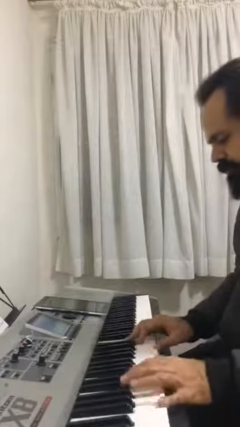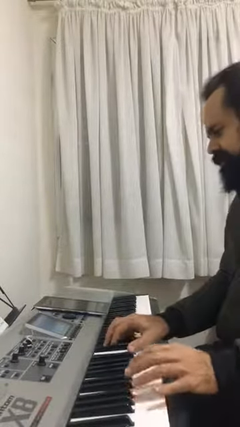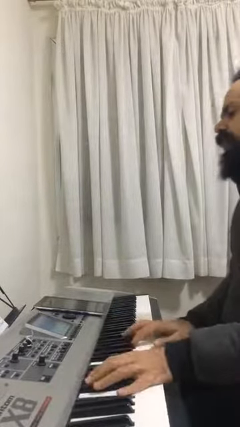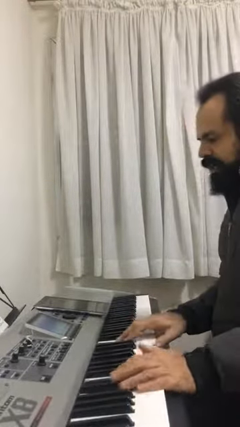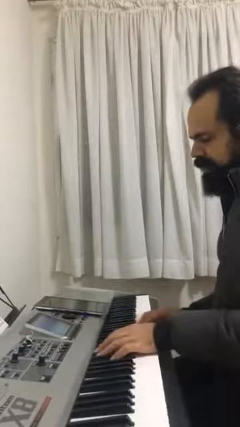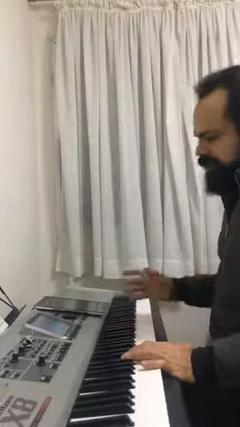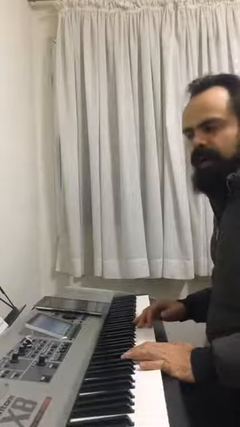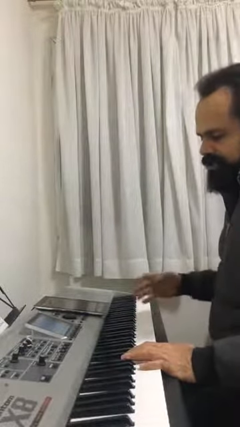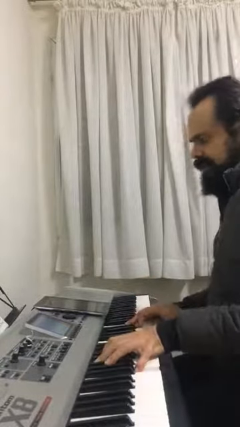So G minor, C7 and F, F minor, B7 and E, and E flat major. So these are common 2/5s, but if you hear the recording of Tom Jobim, who was very passionate about harmonies, you're gonna realize that he didn't use this common solution. He uses this.